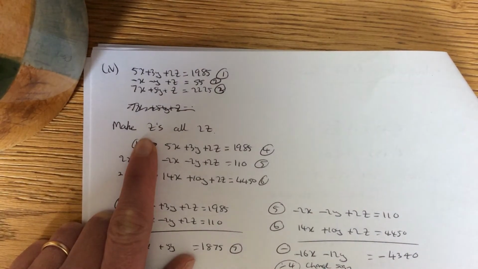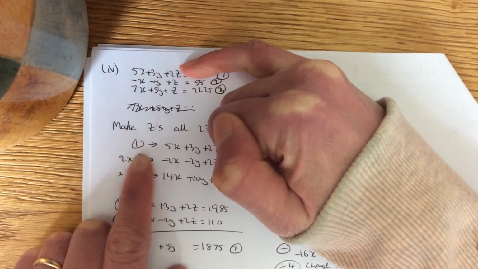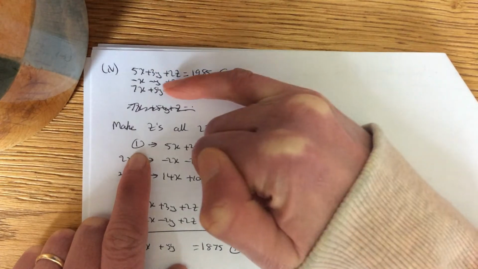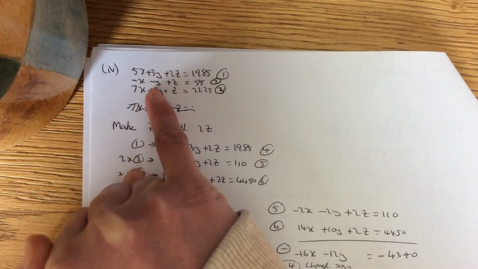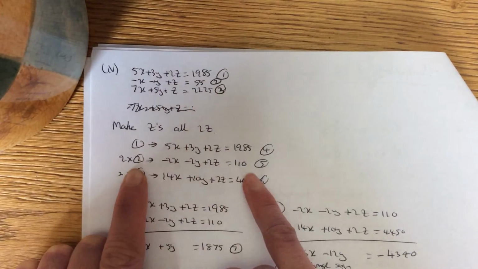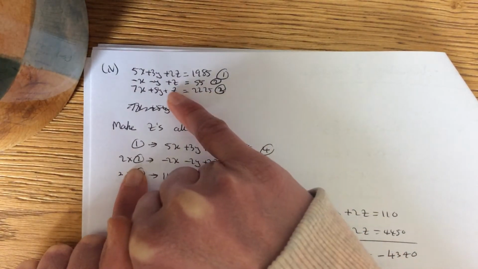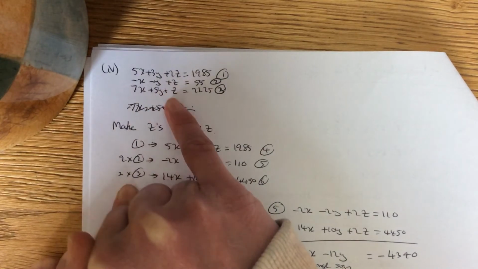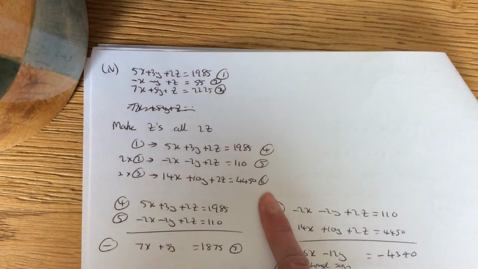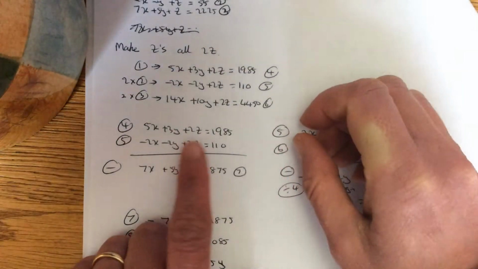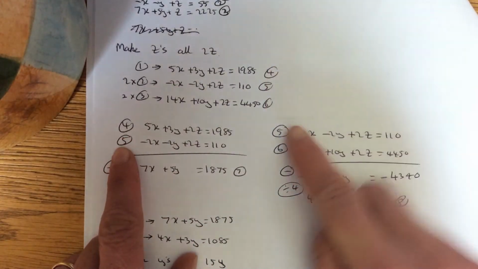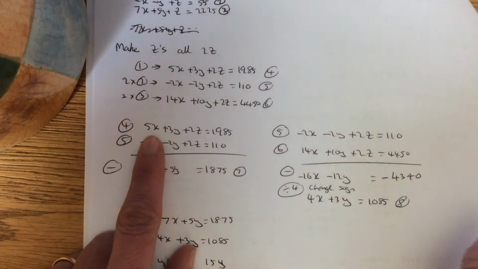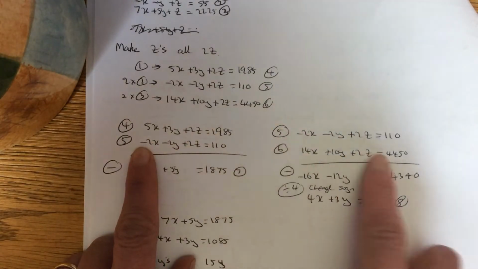So how do you make all the z's 2? This one didn't change. This equation, I had to double it. So double in the second equation. Just make sure you double every single bit. And then in the third one, I had to double it. So again, make sure you double every single bit. Then what you do is you choose 2 equations. So I tend to choose 4 and 5 and then 5 and 6. Write out your 4 and 5, write out your 5 and 6.